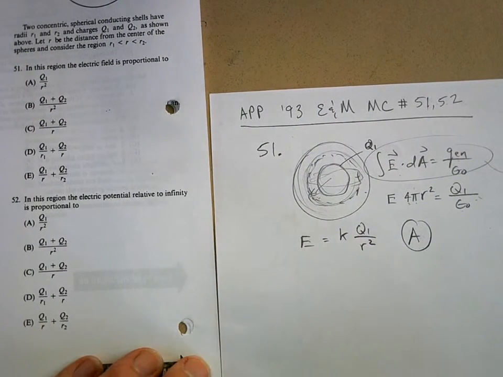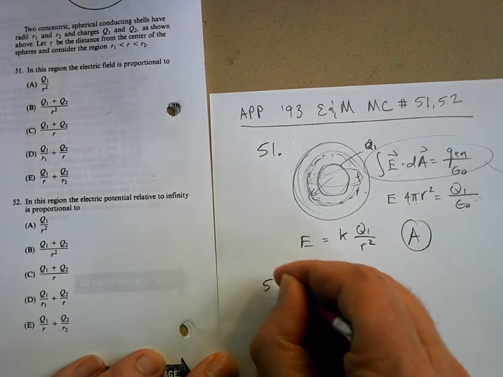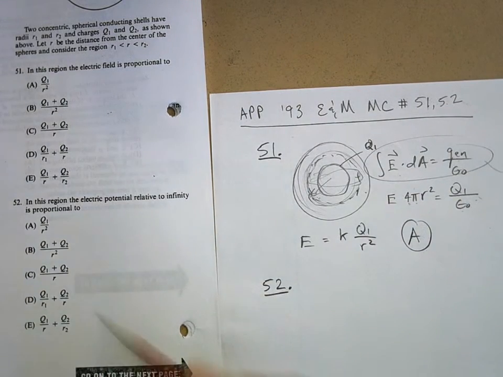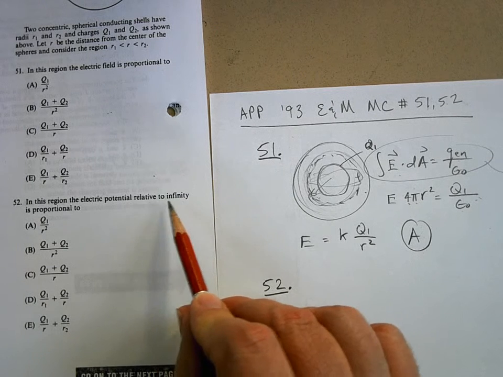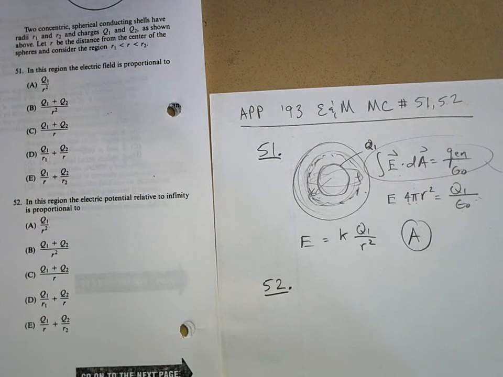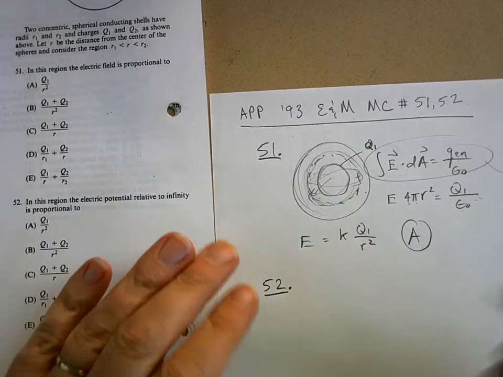And 52 says, in this region, the electric potential relative to infinity is proportional to, and you've got to figure it out. Listen right now. Voltage is not the same thing as electric field. So here's what we've got.